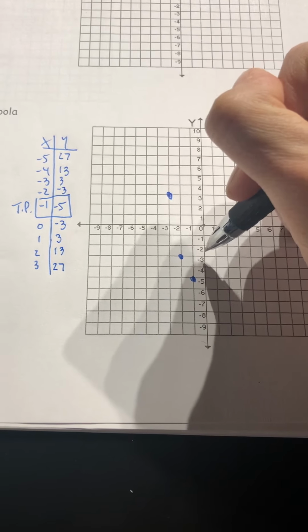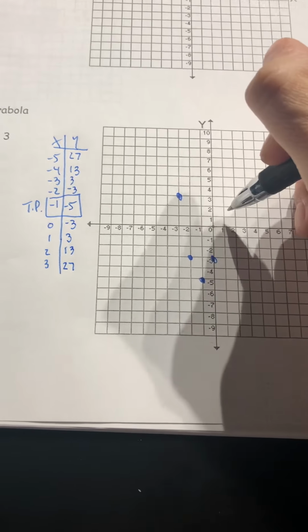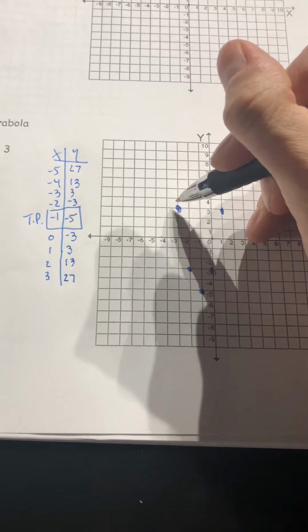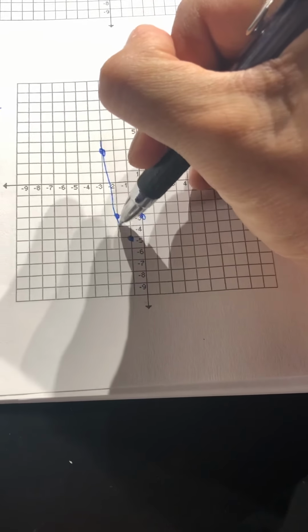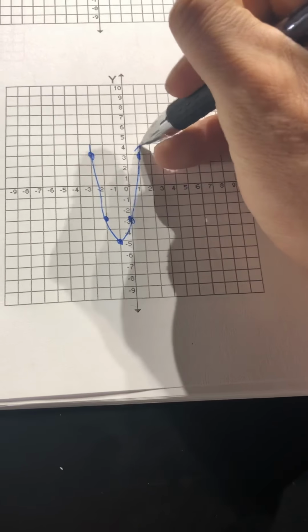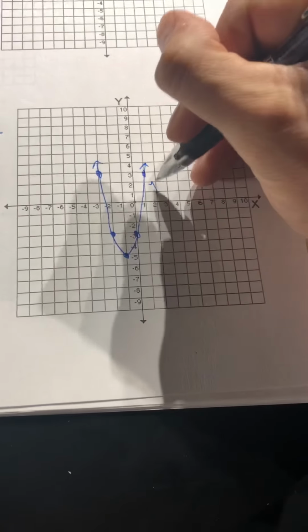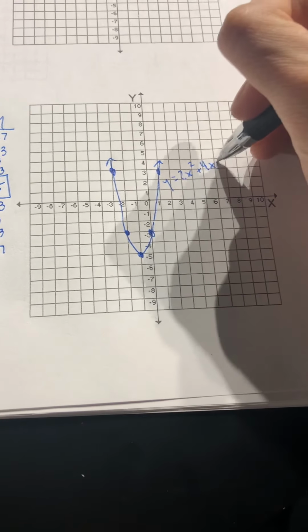Then we have 0, negative 3. And 1, 3. So as you can see, this parabola, or quadratic, is a little bit more narrow, also known as stretched. I'm going to label it with y is equal to 2x squared plus 4x minus 3.